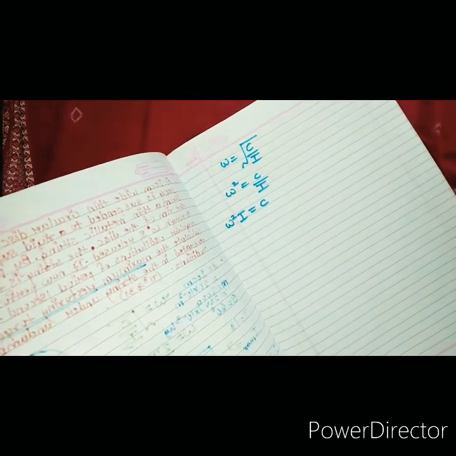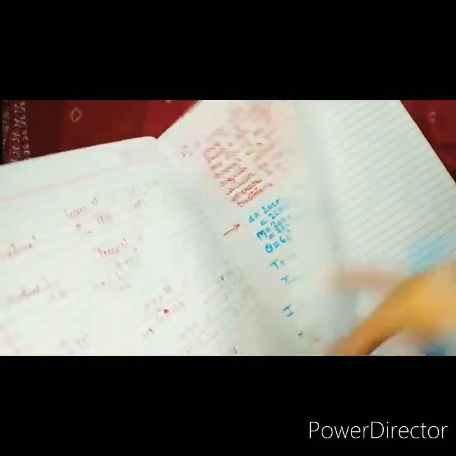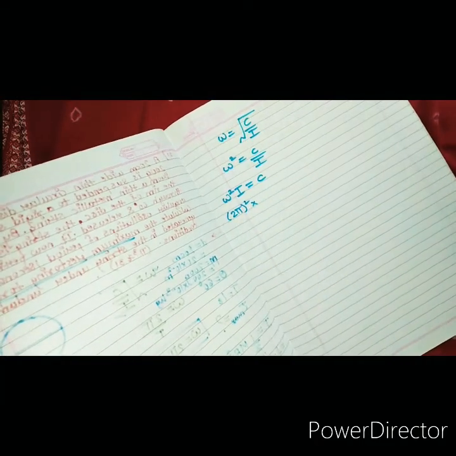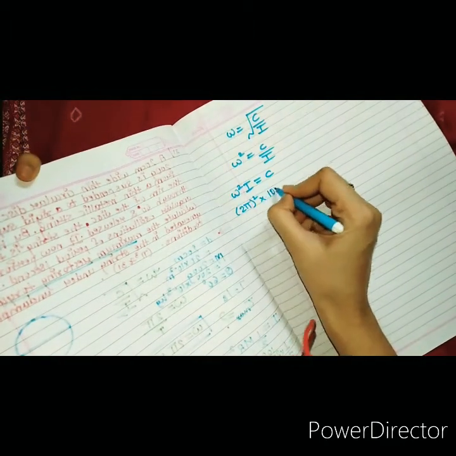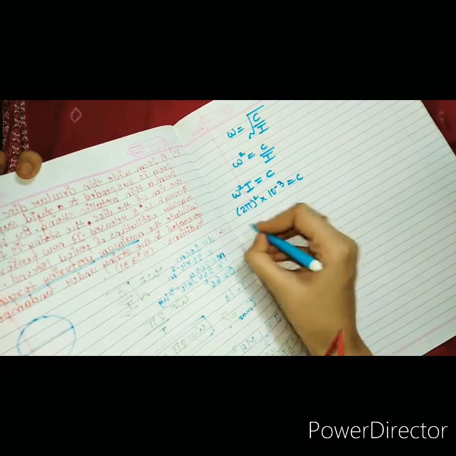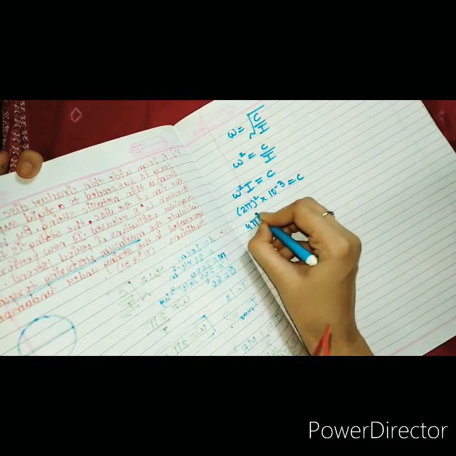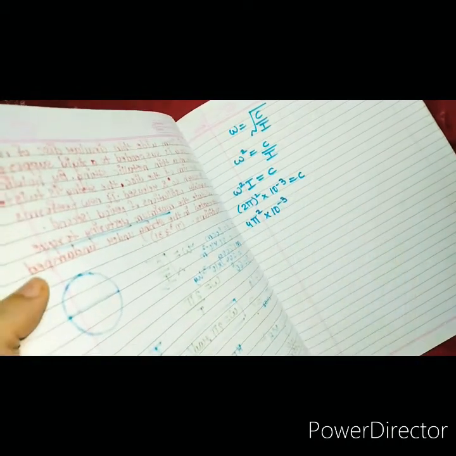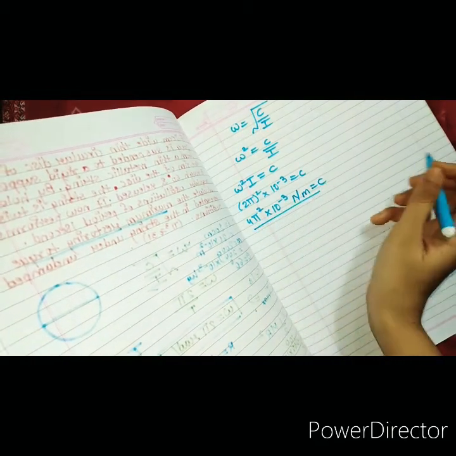What is omega square which we have obtained? Omega square is nothing but 2 pi. So 2 pi the whole square, and my moment of inertia, that is 10 raised to minus 3. So 10 raised to minus 3, this is my constant. So let's 2 2s are 4, pi square into 10 raised to minus 3 Newton meter is equal to c.